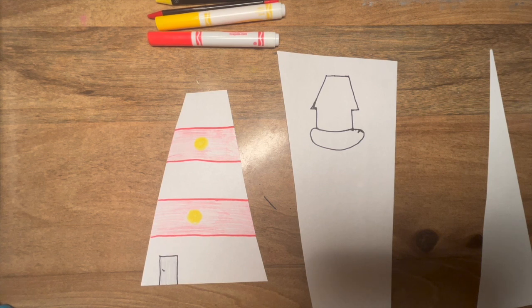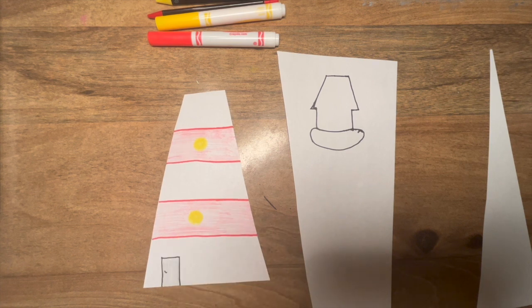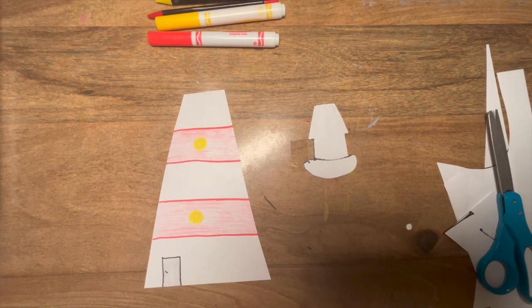Now I'm going to go ahead and cut it out and glue it on to my lighthouse. Okay, there is my cut out little house. Now I'm going to go ahead and color this portion of the house gray.